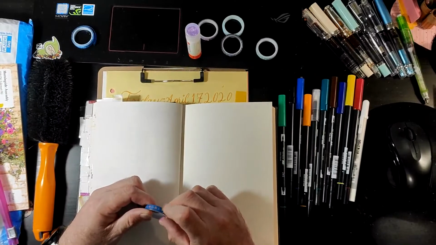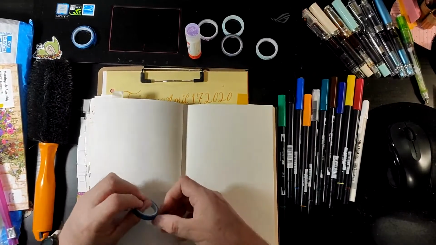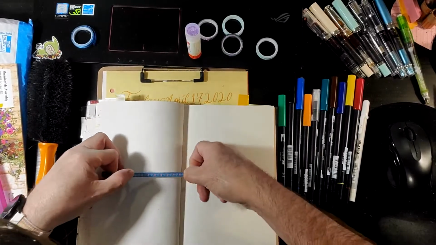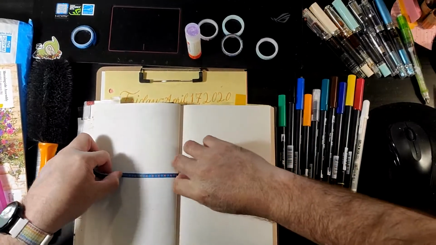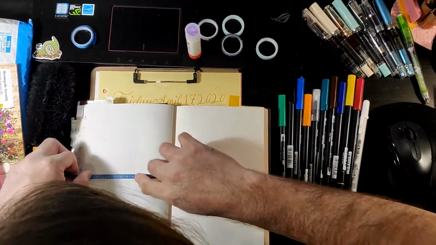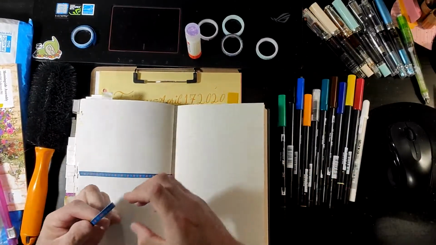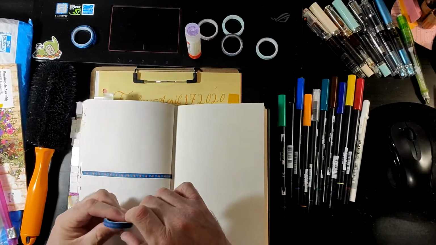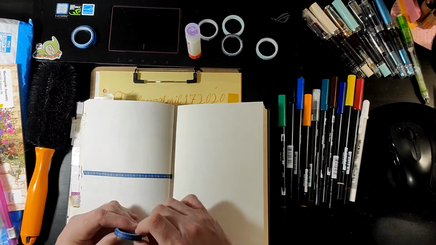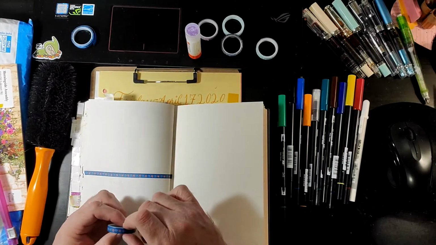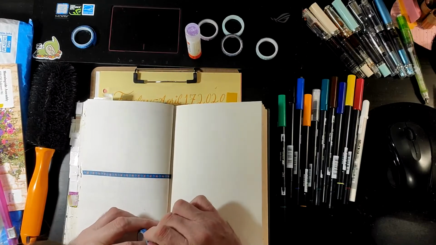This is kind of a pretty blue washi tape. There you go.